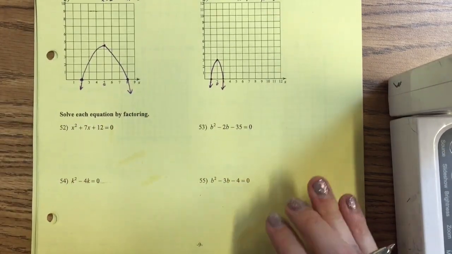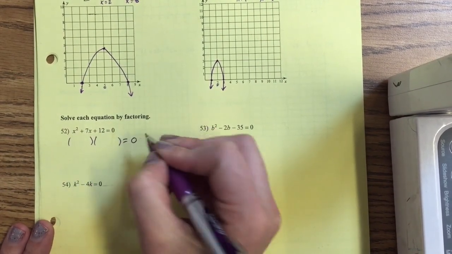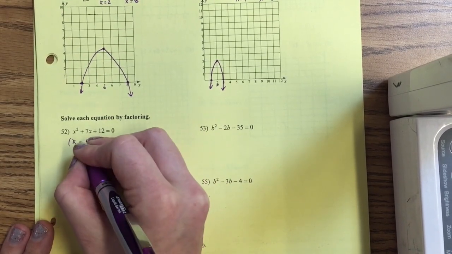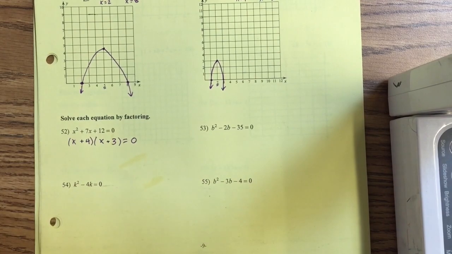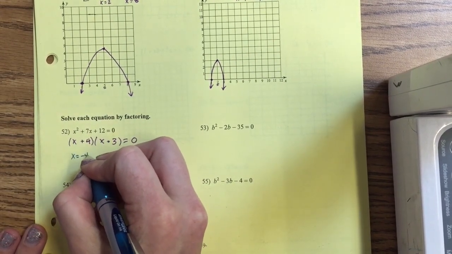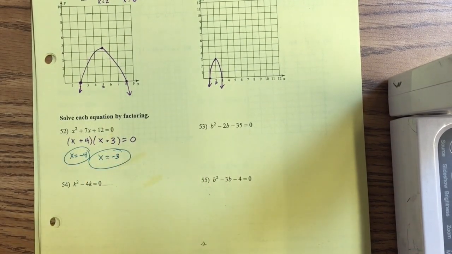It says solve by factoring. X is going front. 4 times 3 is 12. Both positive will add up to 7. To solve it, x equals -4, x equals -3.